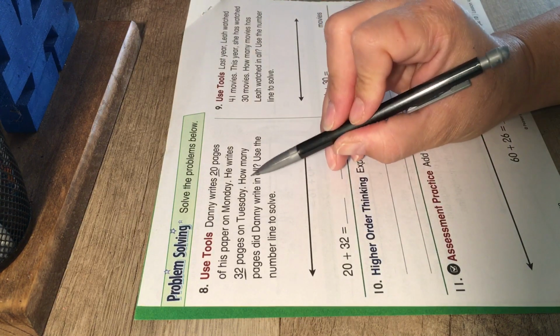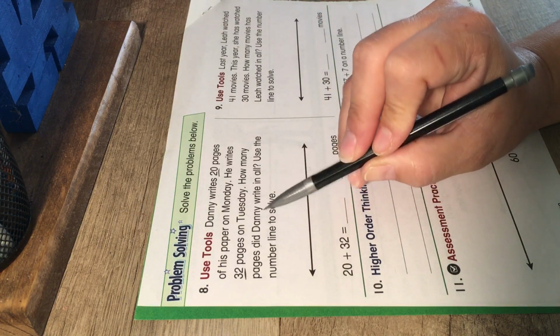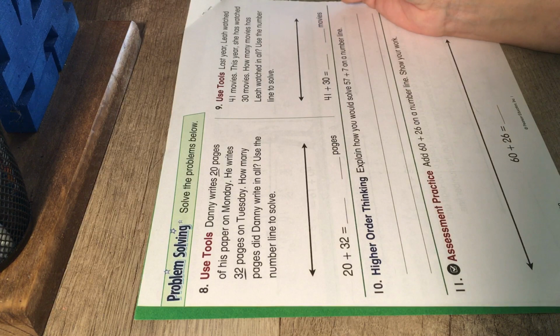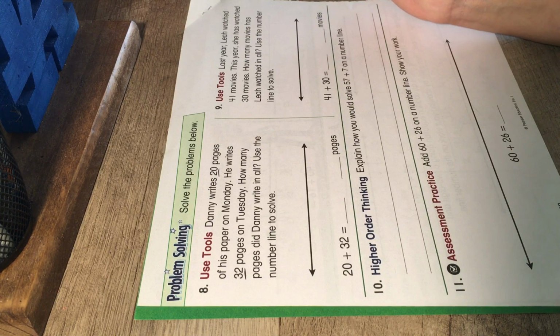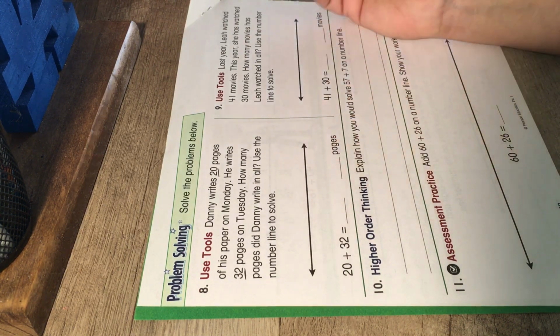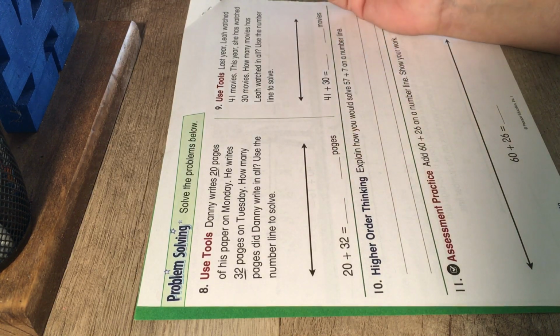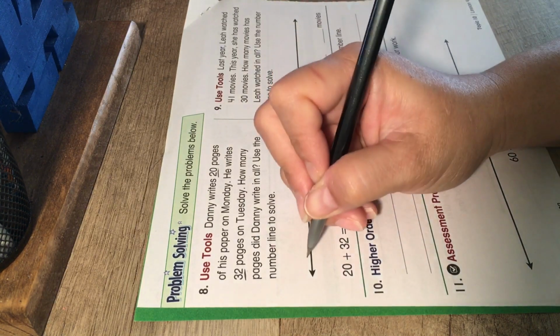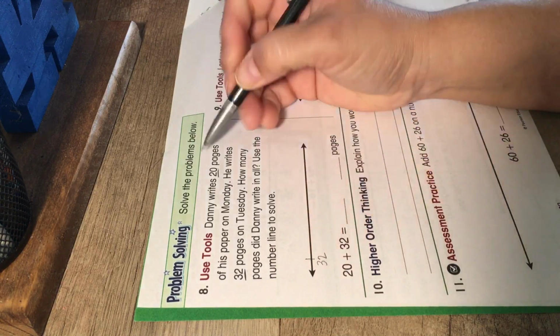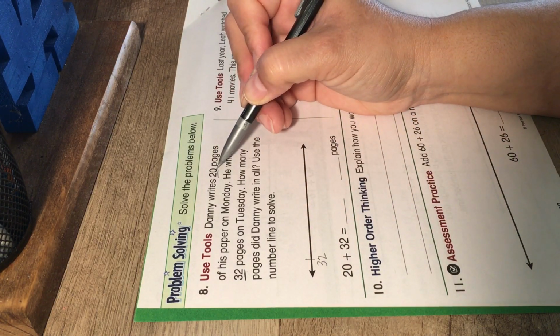So when they ask how many pages did Danny write in all, do we add or do we subtract? We add. Okay, use the number line to solve. Okay, so we're going to add 20 plus 32. So which number do you think we should start at, 20 or 32 to add? We're going to start at 32 because we know this has an even amount of tens.